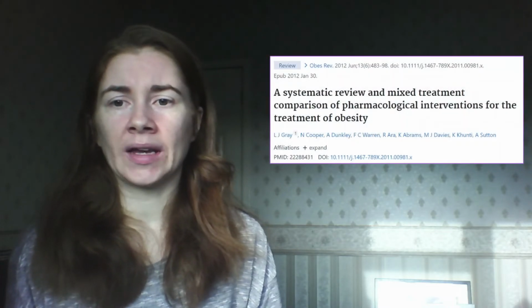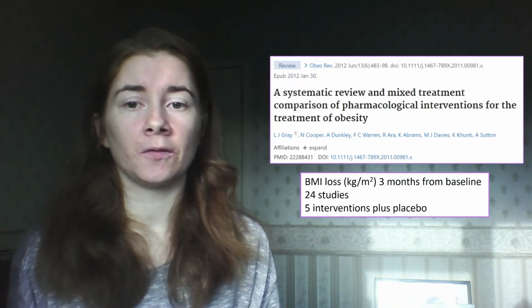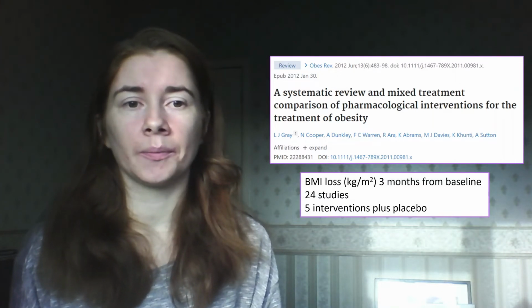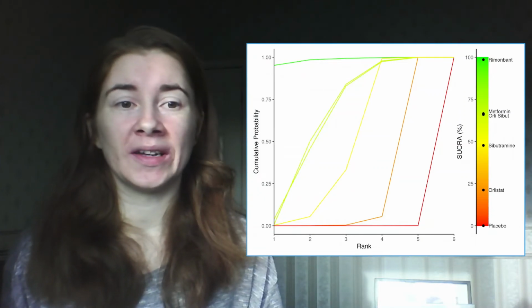Now, before sharing what we came up with, let me quickly introduce the exemplar dataset for this presentation. This is the inbuilt example dataset in MetaInsight for continuous outcomes. It compares pharmacological interventions for the treatment of obesity. The outcome of interest is BMI loss 3 months from baseline, and the NMA was on 24 studies, including 5 treatments plus a placebo.